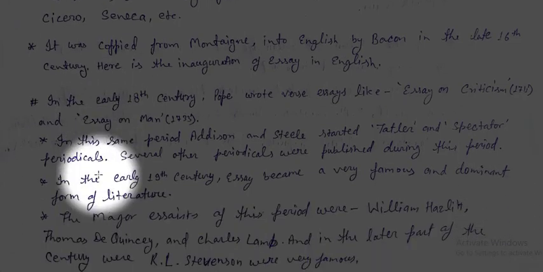In the early 18th century, Pope wrote verse essays like Essay on Criticism in 1711 and Essay on Man in 1733. In this same period, Addison and Steele started the Tatler and Spectator periodicals. Several other periodicals were published during this period, and in that particular 18th century, the English essay was very famous and periodicals were very famous.